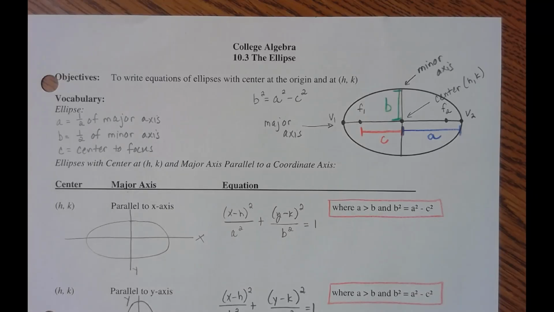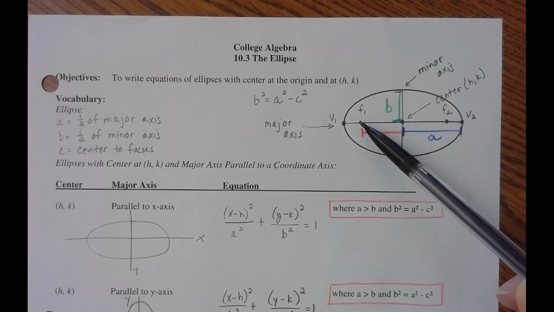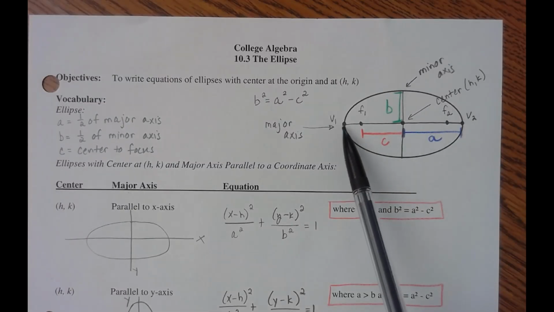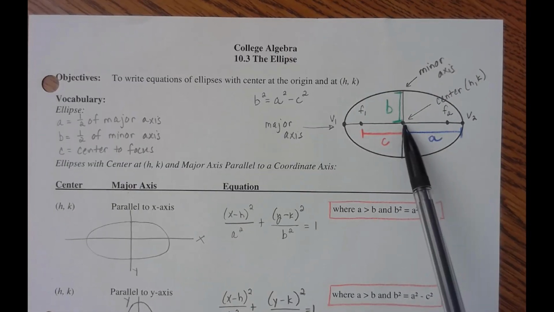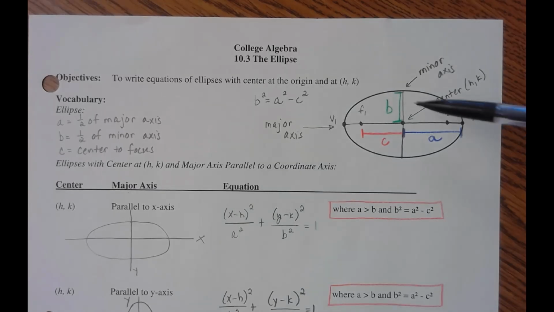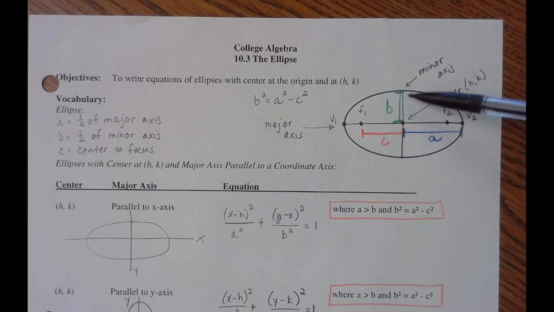Today we're going to talk about writing equations for ellipses. At the top of the notes, I'd like you to draw on the ellipse these various features. An ellipse has two vertices, one at each end, two foci, and this segment that goes through the vertices, the foci, and the center is called the major axis. The segment that goes the short way across an ellipse is called the minor axis.